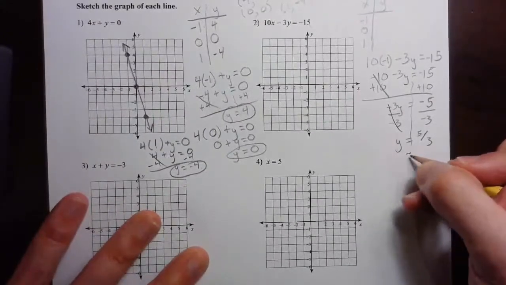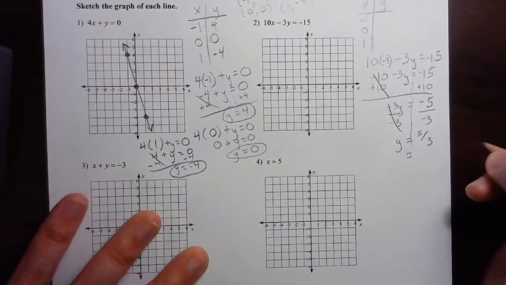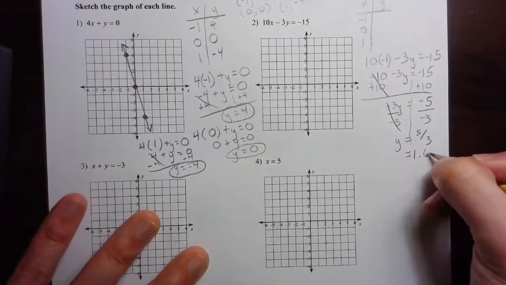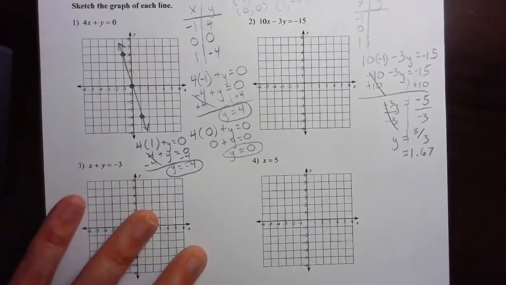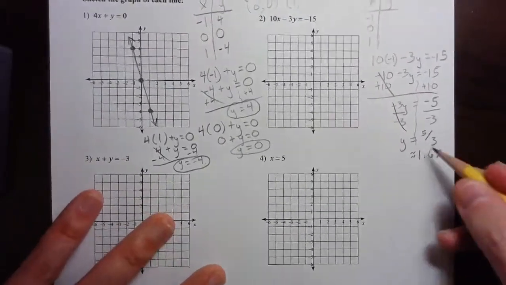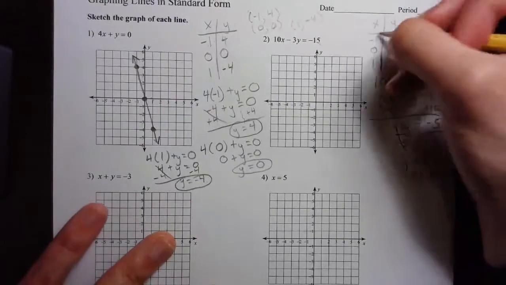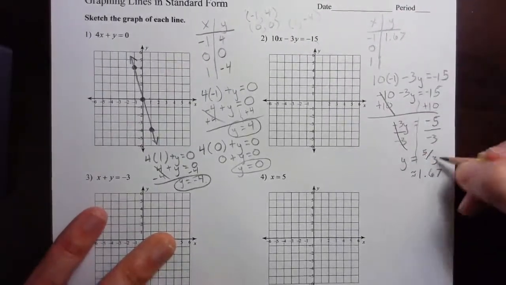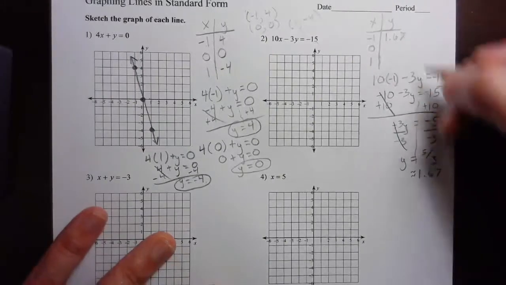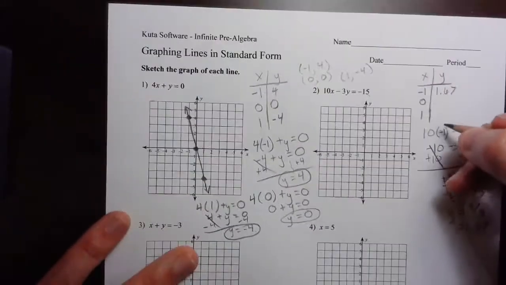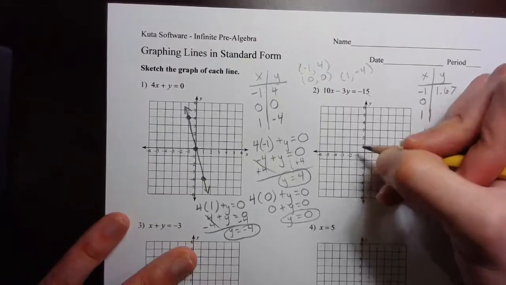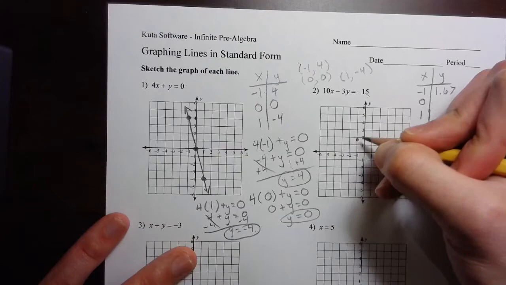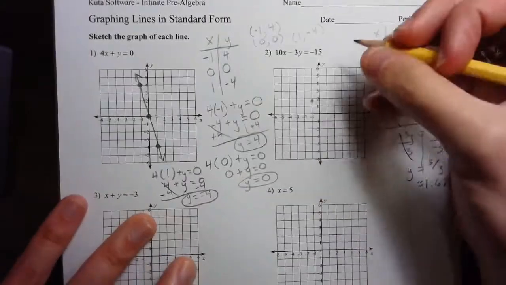Let's see. So in terms of thinking about what this is going to be as a decimal, it looks to me like it's going to be 1.67. Really close to that. And you can figure that out also by just putting that into a calculator or your phone or something like that. So let's write 1.67 for now. It is 2/3 of the way between 1 and 2. So now, let's see, -1 and then 1.67, right there. And we're good to go.